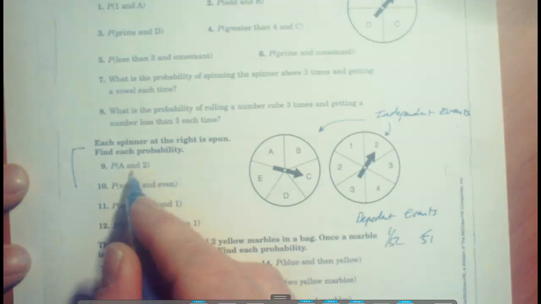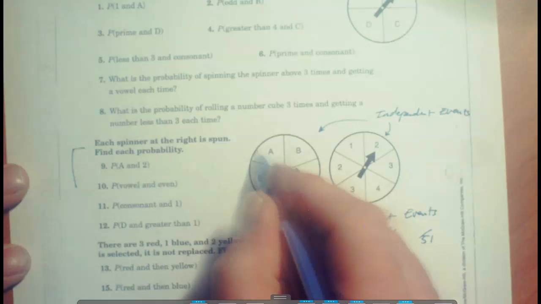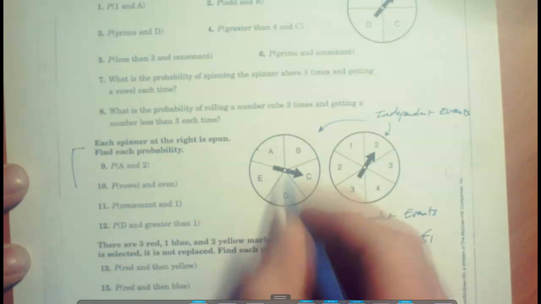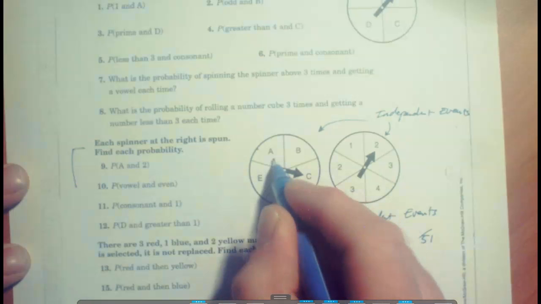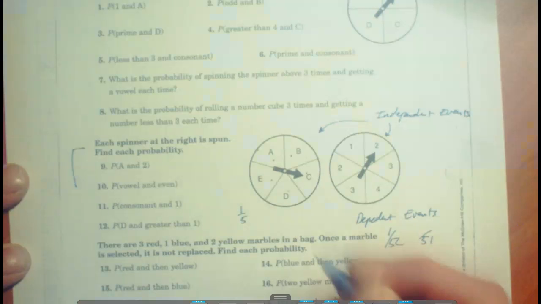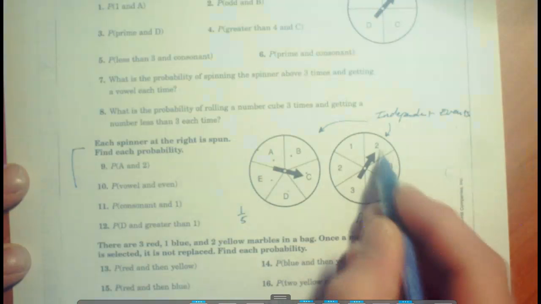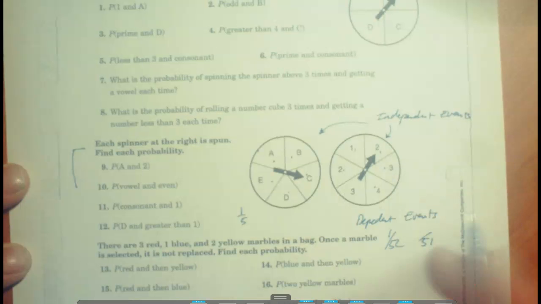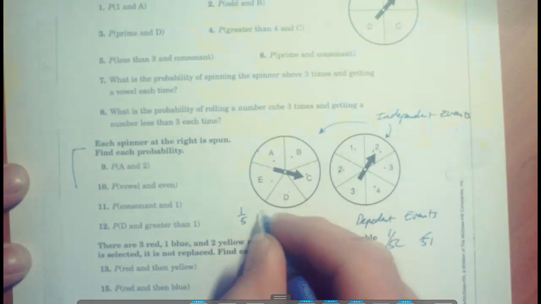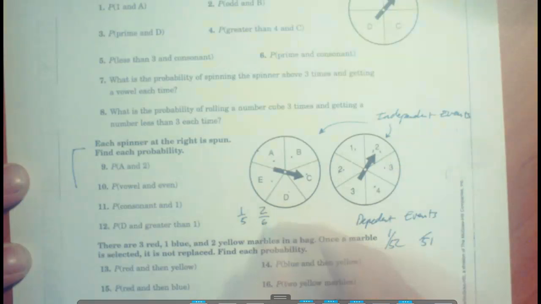So what's the probability of getting an A on this one and a 2 on this? Well, pretty simple. The probability of an A is 1, 2, 3, 4, 5. There's a 1 in 5 chance of getting an A. And you want a 2, there's a 1, 2, 3, 4, 5, 6. Oh, we got a 2 in 6 chance of getting a 2.